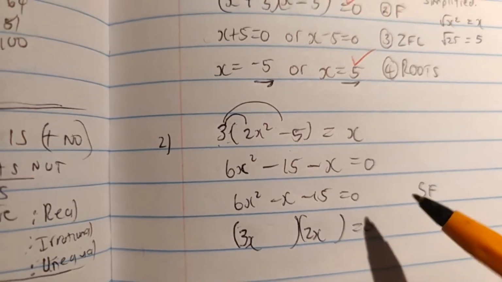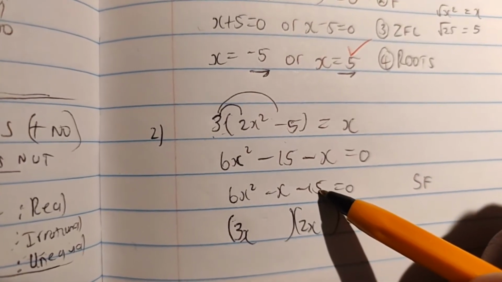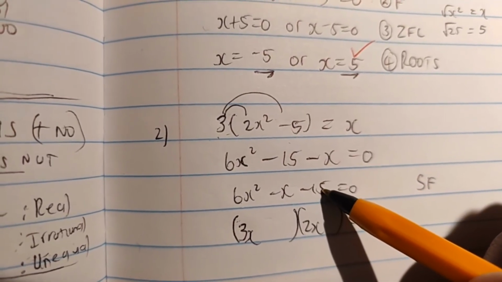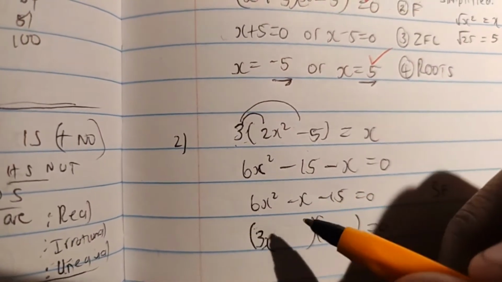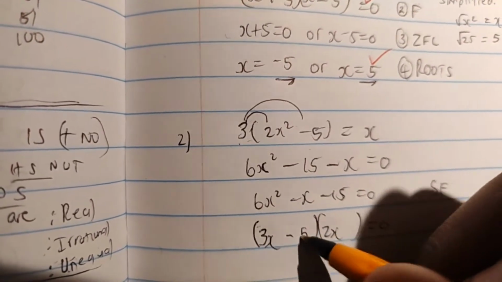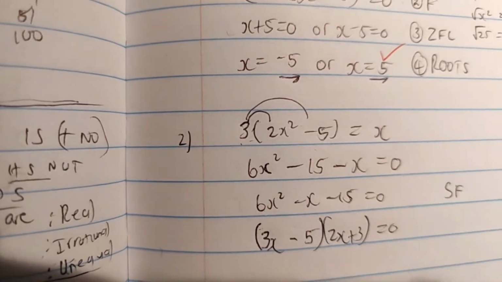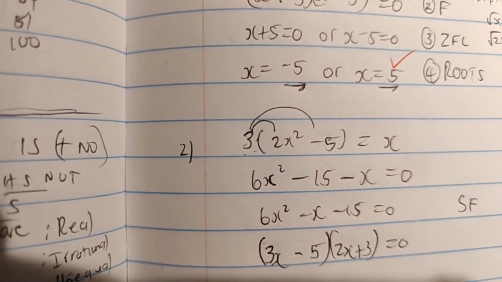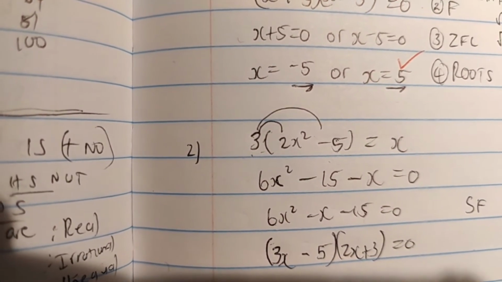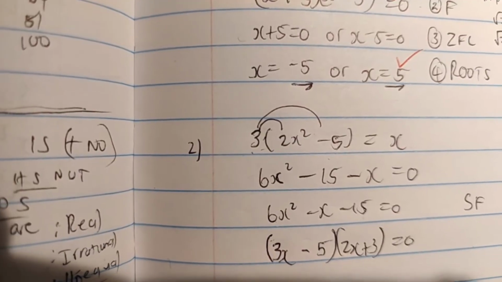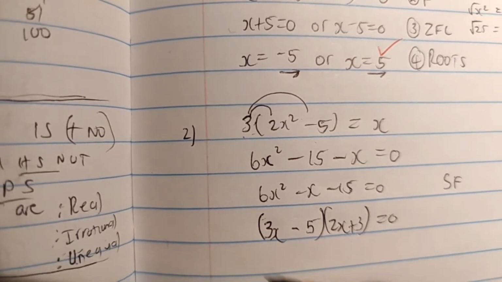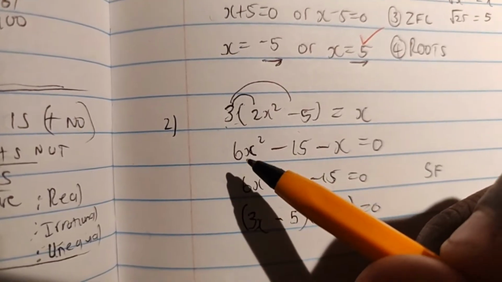Okay, then minus 5 and plus 3. That is because, okay, it doesn't work out nicely, sorry. So this doesn't work out nicely.